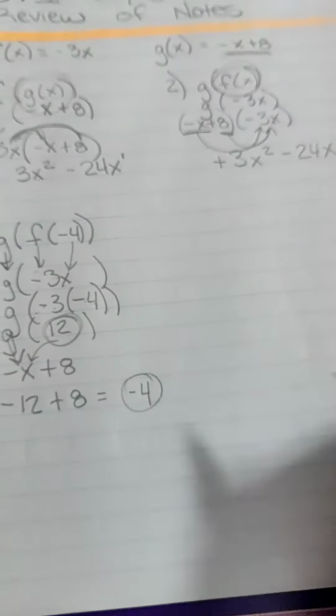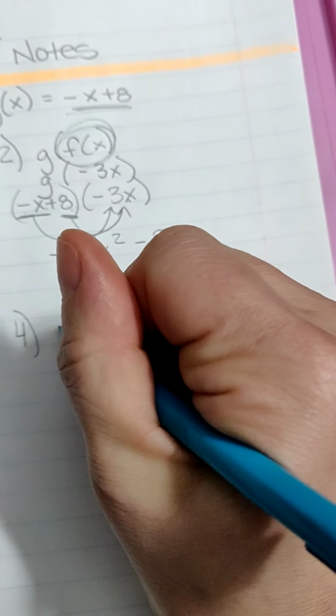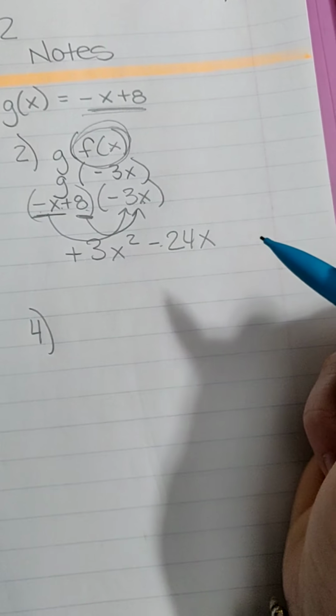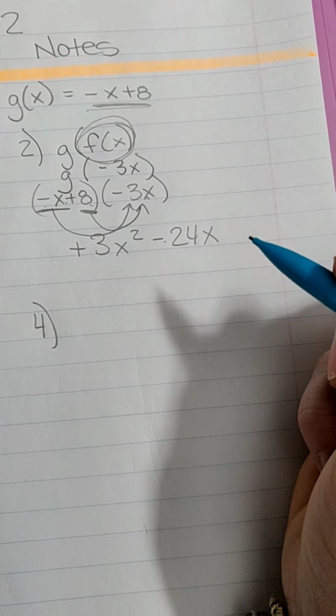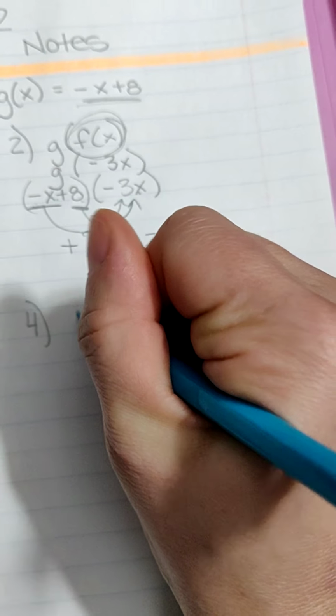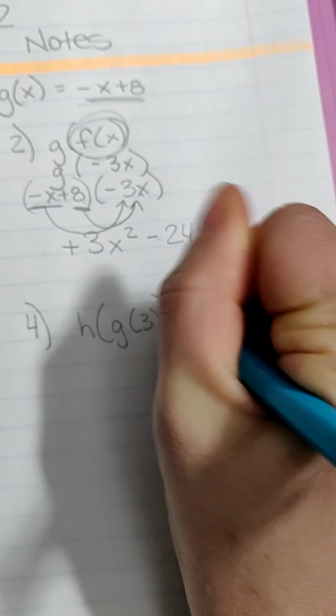All right, I'm going to do one more. And again, this is section 6.1, day 2. It's just a review. So let's see. Ooh, it looks like we're going to have a different value that we're looking for. So it says to find h of g of 3.